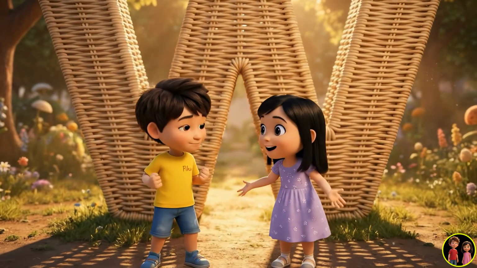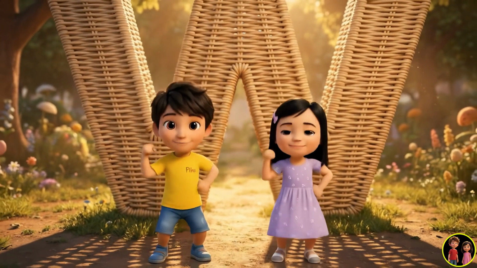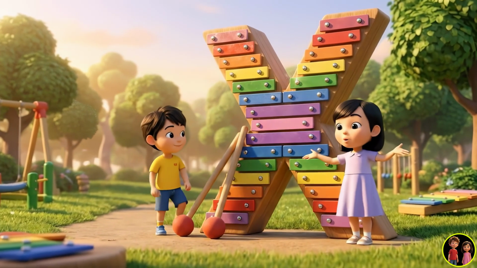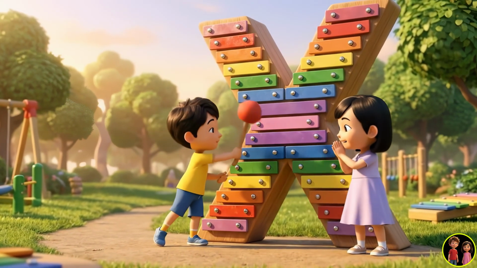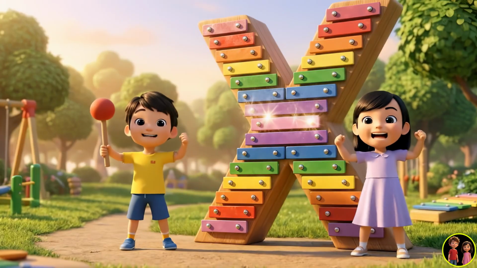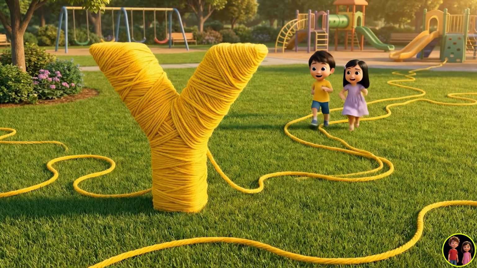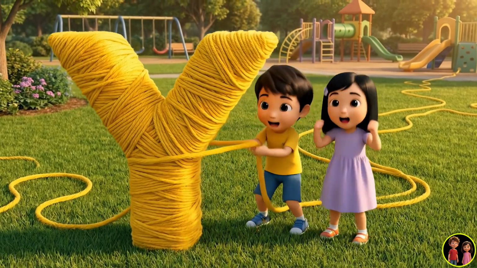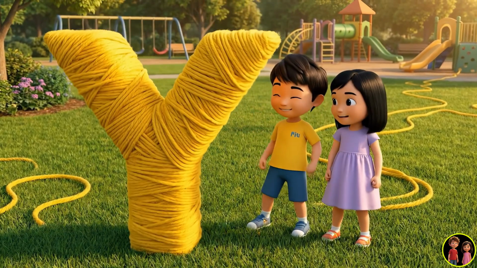W is for woven. Let's spell it. W. X. Look at the xylophone. X is for xylophone. Let's spell it. X. Y. Look at the yellow yarn. Y is for yarn. Let's spell it. Y.